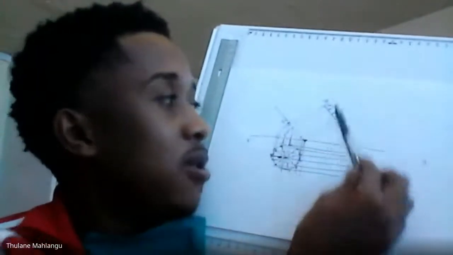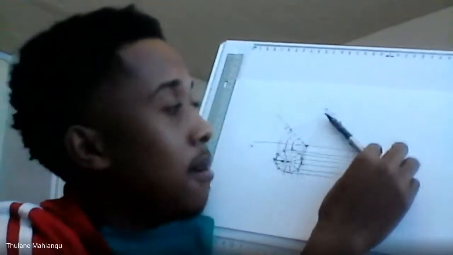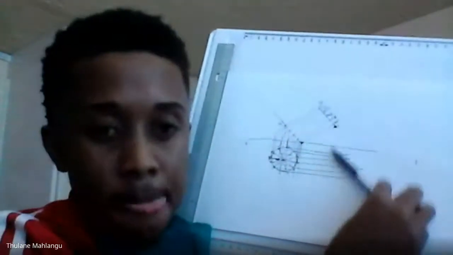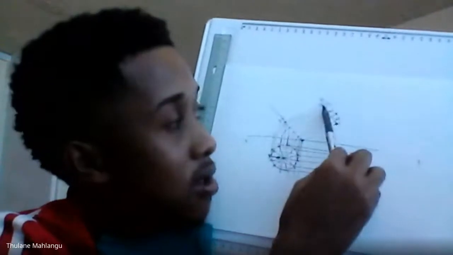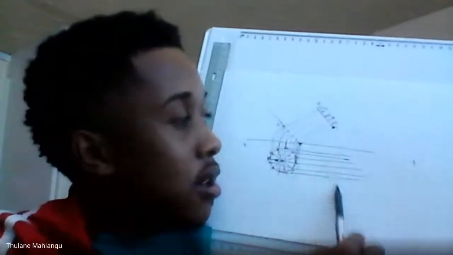So from there, you're going to move to the top part of the cylinder. That's why you'll also have to project the lines perpendicular to the XY to the top view. You also have to project lines down perpendicular to the XY into the top view.